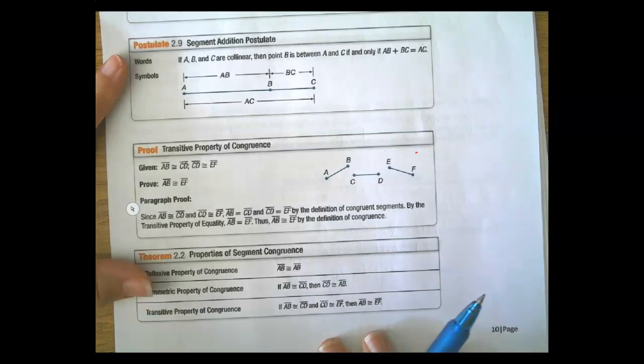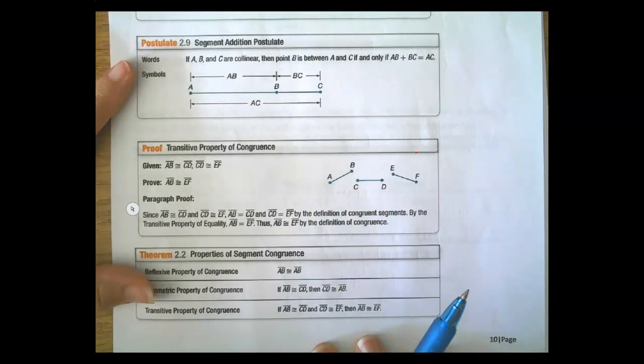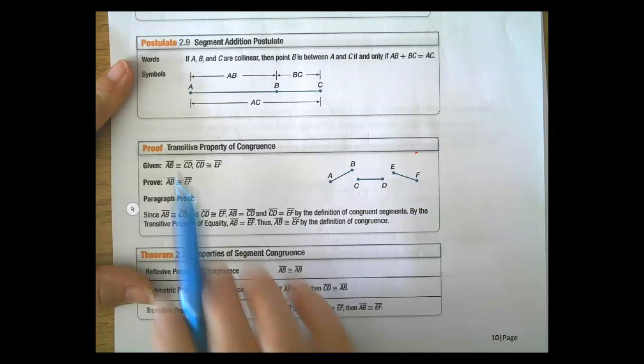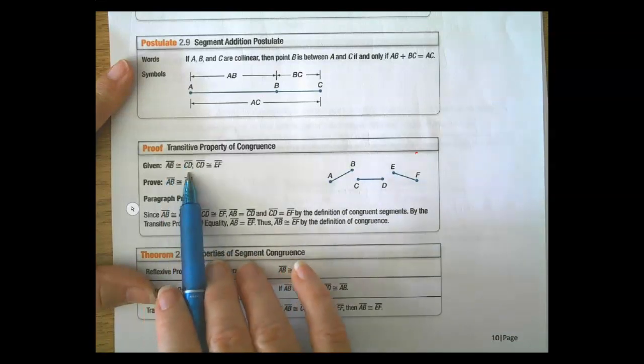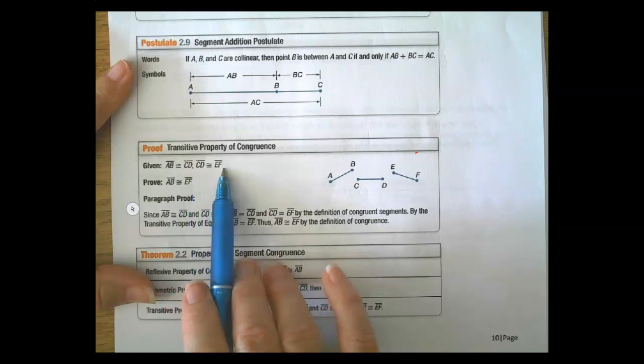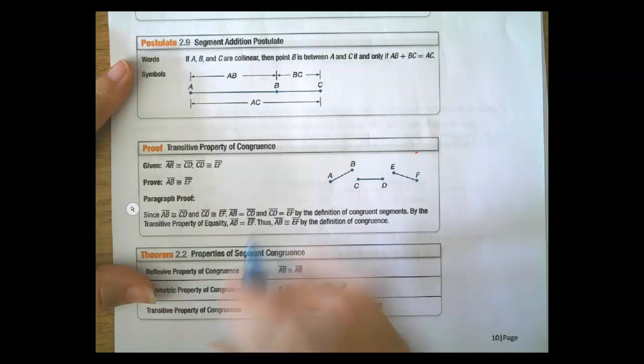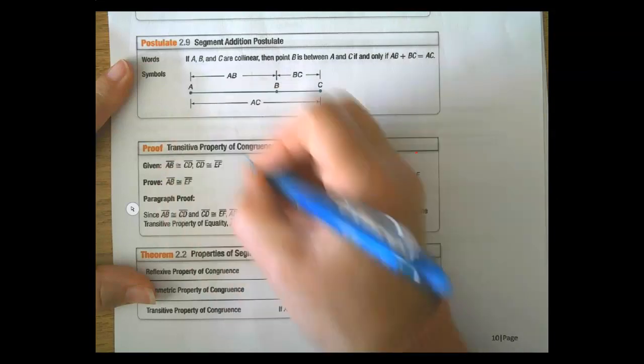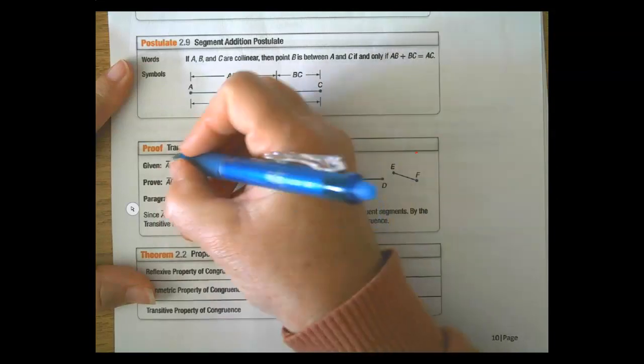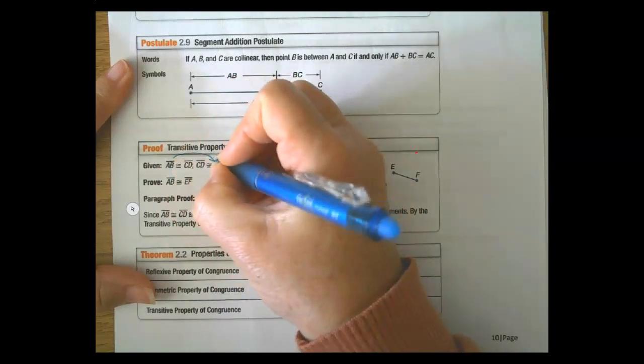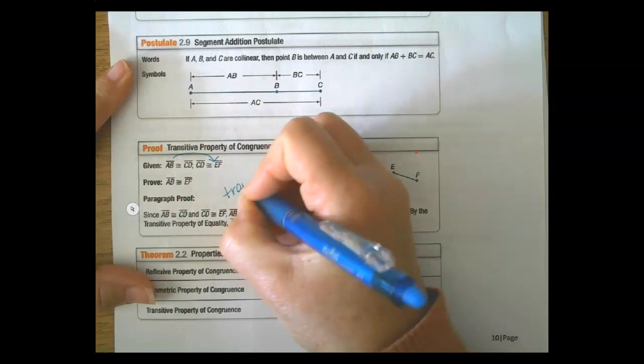Okay, here's the transitive property of congruence. So if AB is congruent to CD and CD is congruent to EF, then the transitive property is saying that this is now congruent to that. It's a transfer.